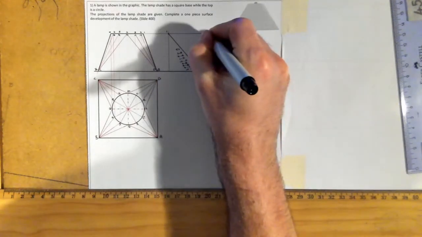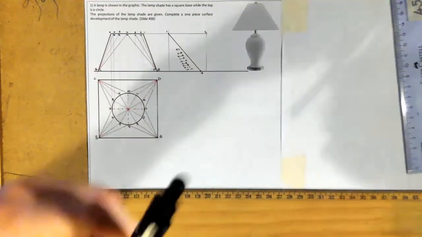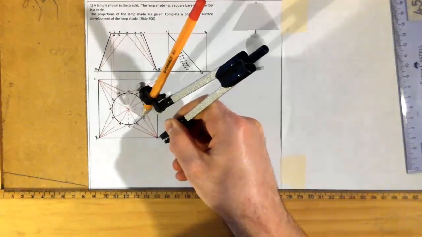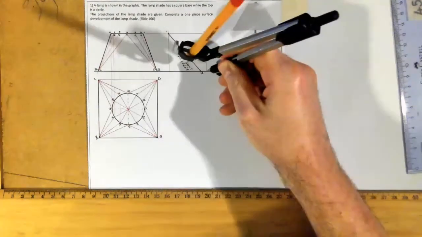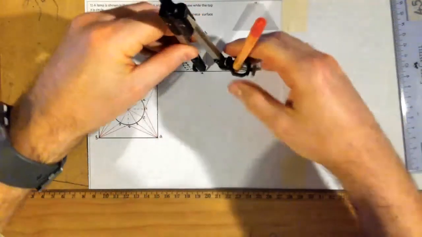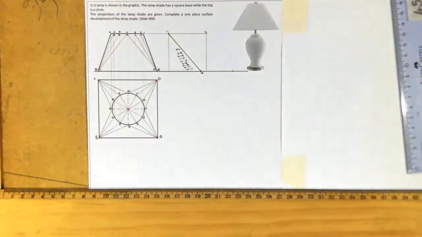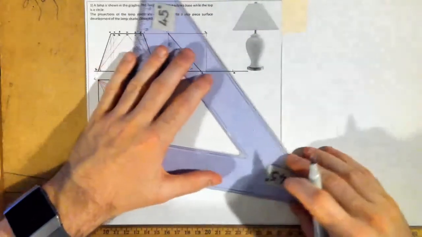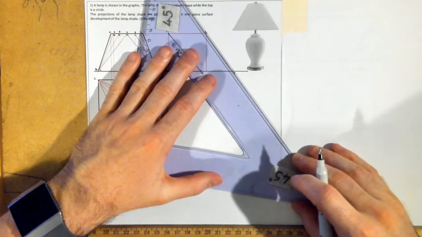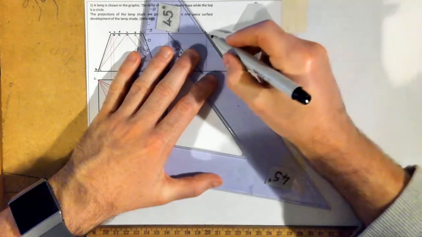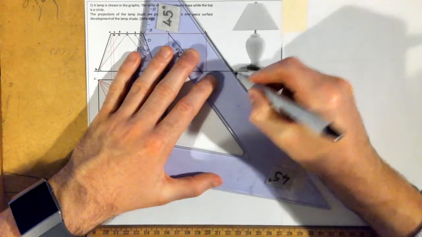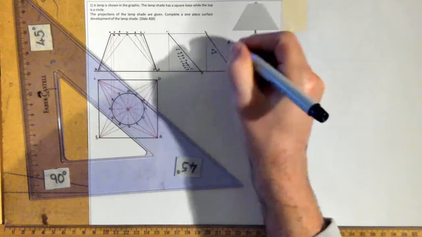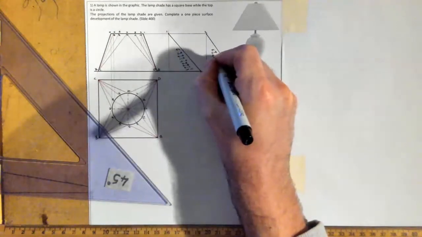That's the apex of my cone. Now I'm going to step the radius, right there, that distance there. In my elevation, the radius would literally be straight out here. And there we go. That is now my A. Once again, join that up to 2, and that gives me my true length. So there's my true length from 2 to A, which is the same as 3 to A.